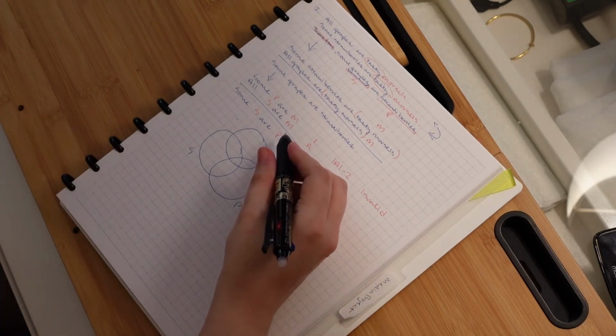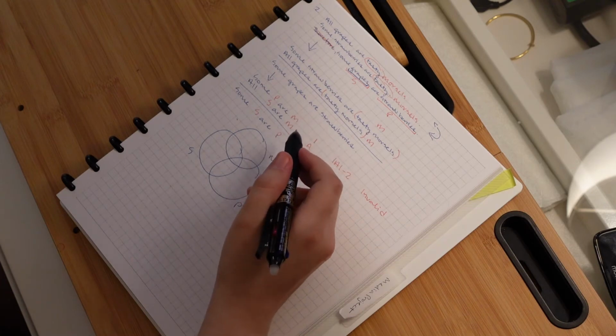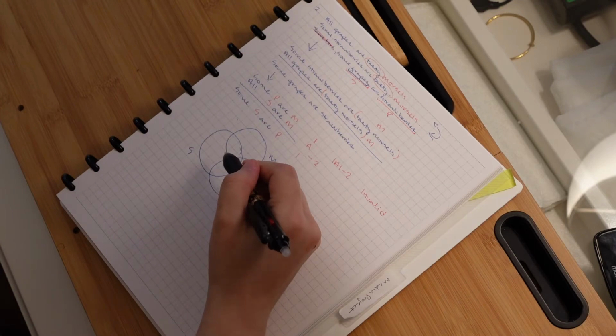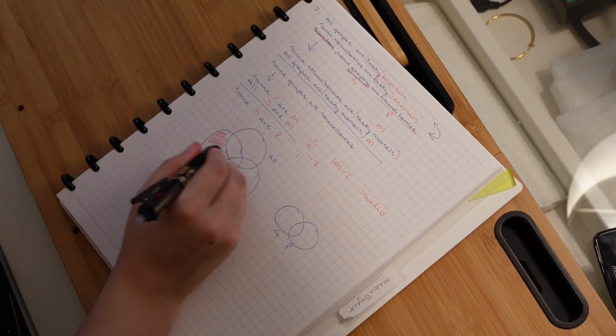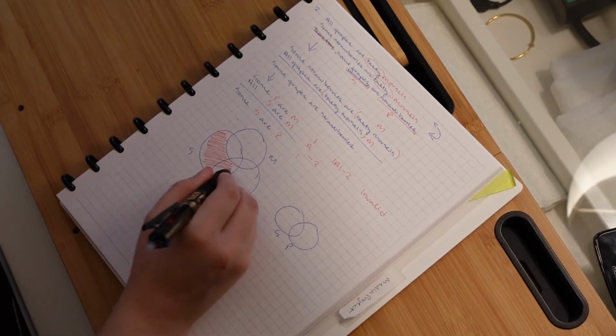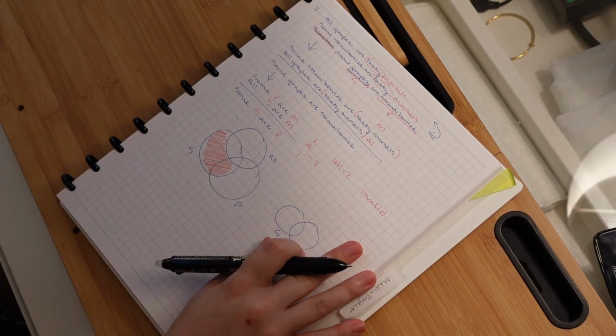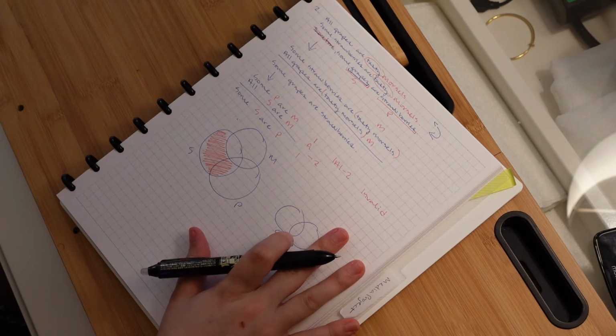Now, what is all S are M actually saying? There's no such thing as an S that's not an M. So all S's have to be M's. So there cannot exist an S that is not an M. So there cannot exist anything that is in the S circle that is not in the M circle. That's why we get rid of that. Shading eliminates it. It's as if it doesn't exist anymore.